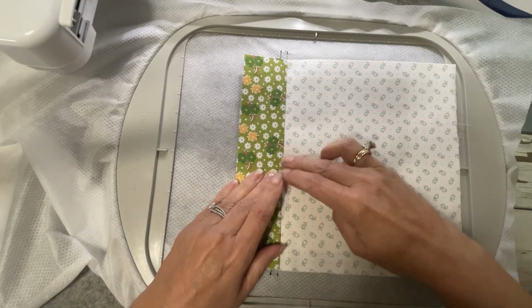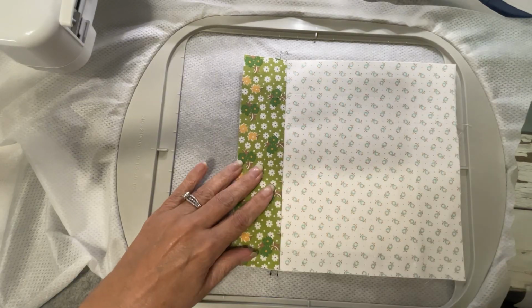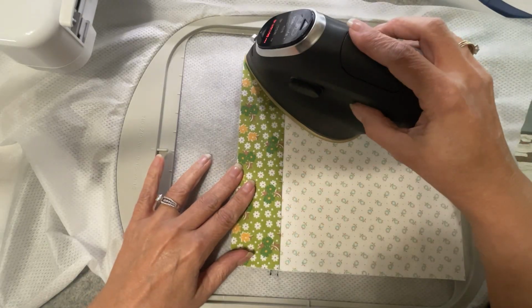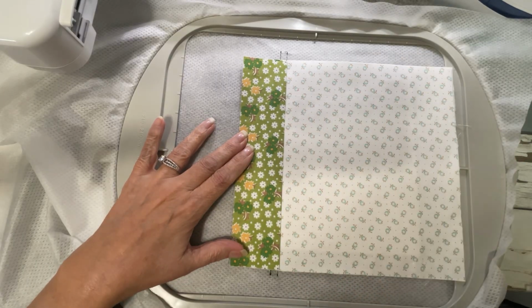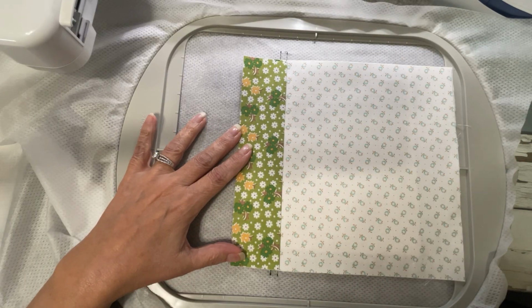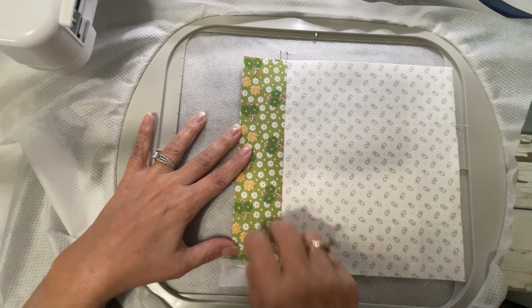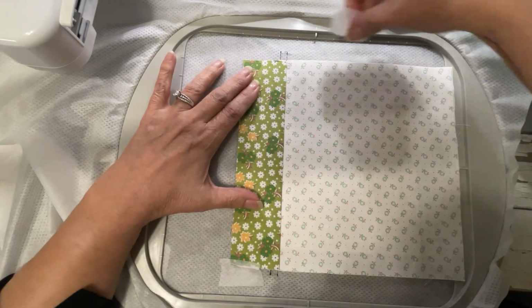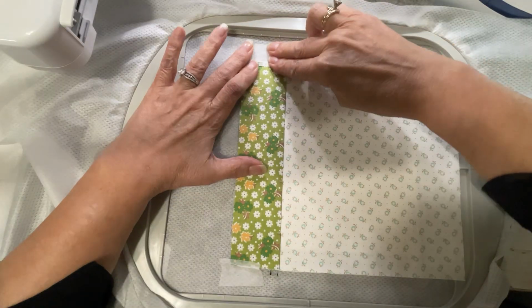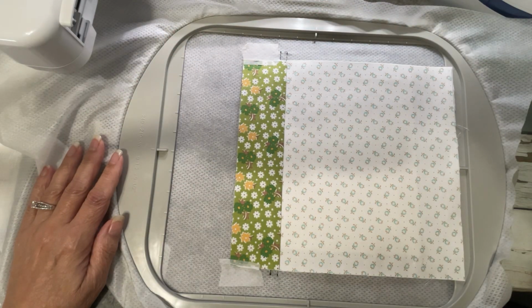I'm going to flip and fold the grass and finger press, and then I am just going to quickly press with an iron. And I will tape the corners down. The next step is to run the tack down, and then it will start on the background quilting.